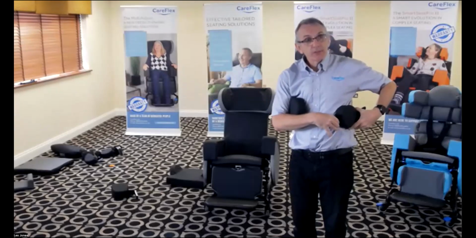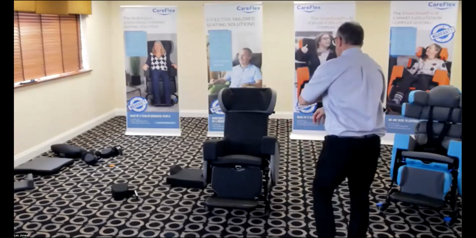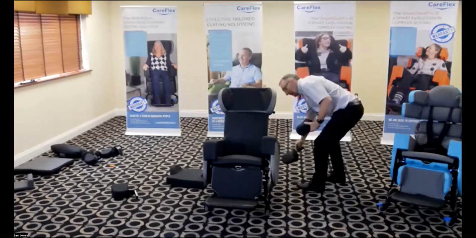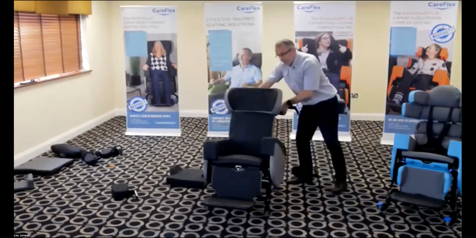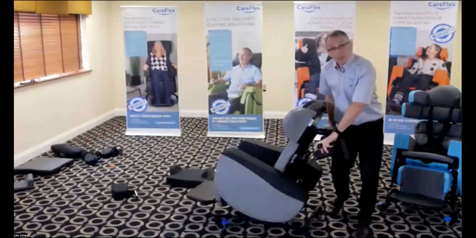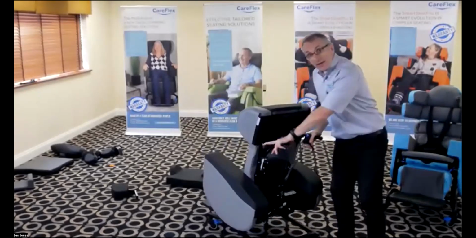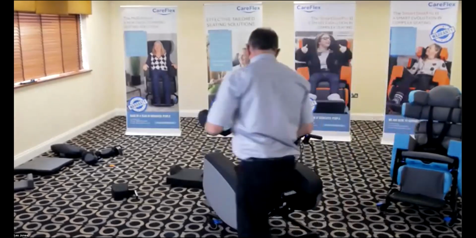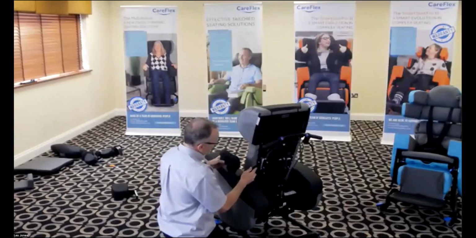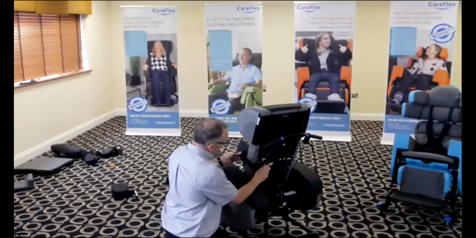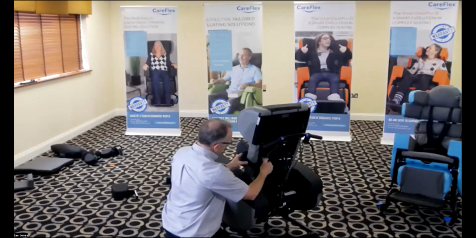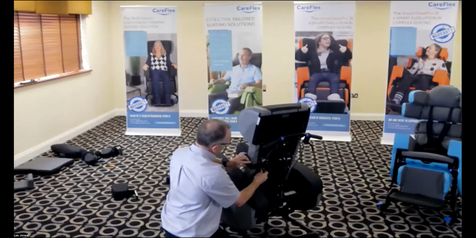It kind of grips the individual. These are fitted into brackets on the back of the chair. Spin this round. Hope you're getting a sense of how easily I'm adjusting features on the chair. So brackets here, pop that in. Tighten that up. If I need to move that up, I can.